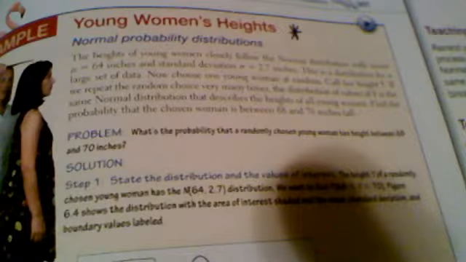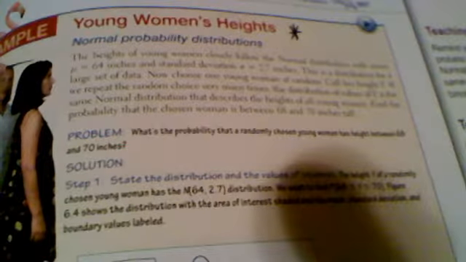Okay? So what I'm going to do here is show you the mean is 64. Standard deviation is 2.7. We want to know the probability that they're between 68 and 70 inches. So I'm going to put this up here on the screen for you. Okay, so this sets up our problem. This is what we want to know. Now, how we're going to get that is the important part.